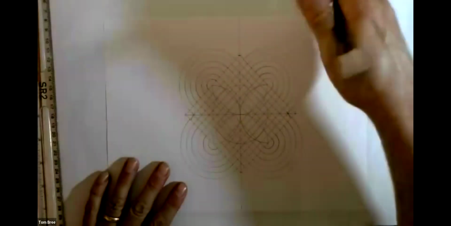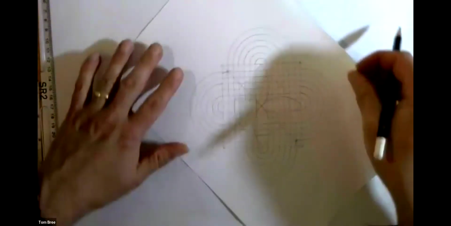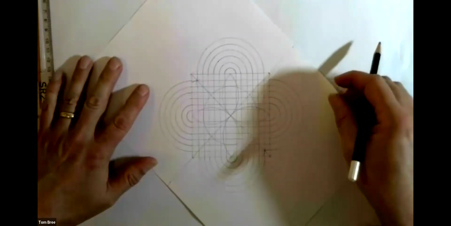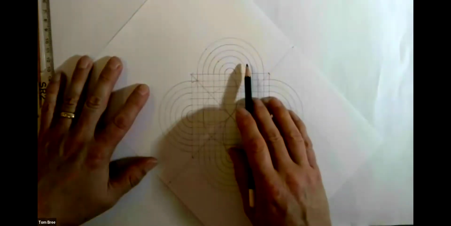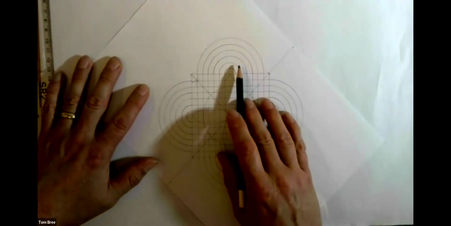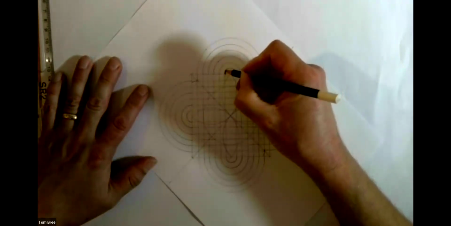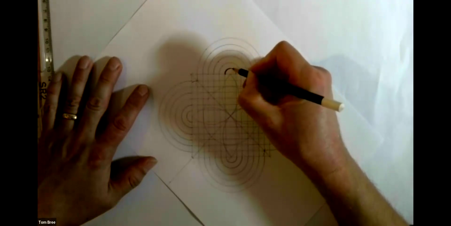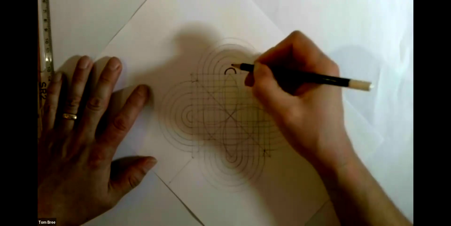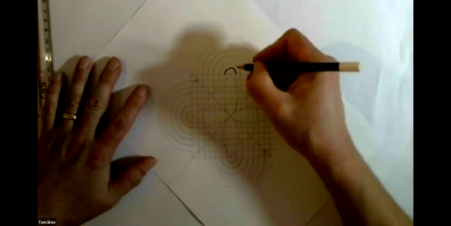Now I'll draw in a particular order. I'm going to turn it like this to begin with, and I'm going to do all of these semicircles in this top part here. And I'm going to do this with all four of these areas.